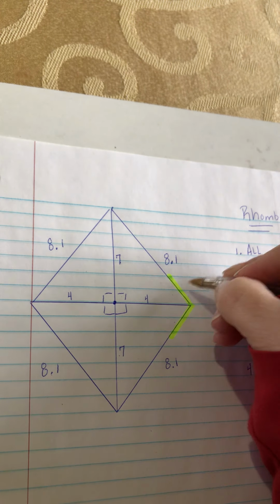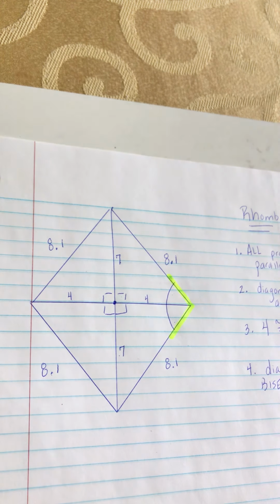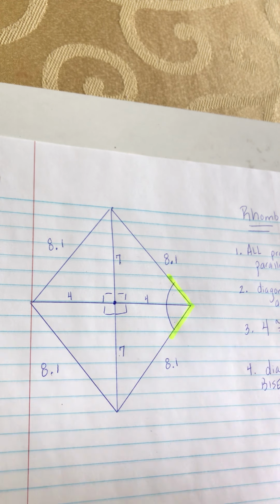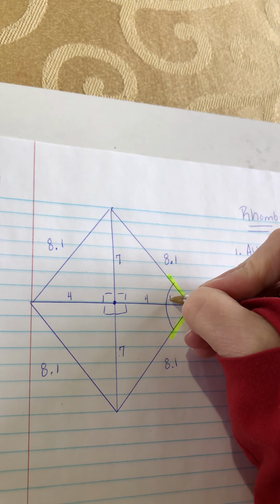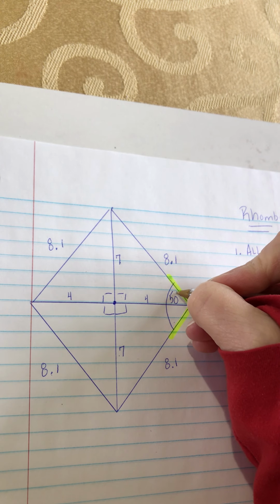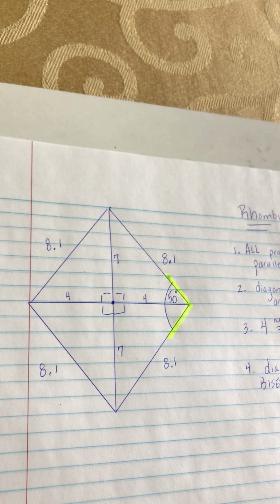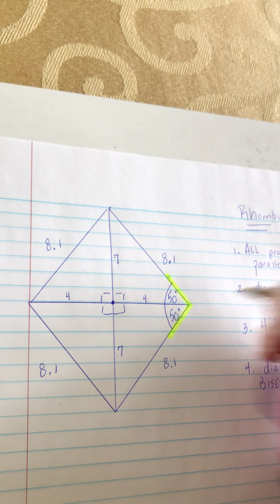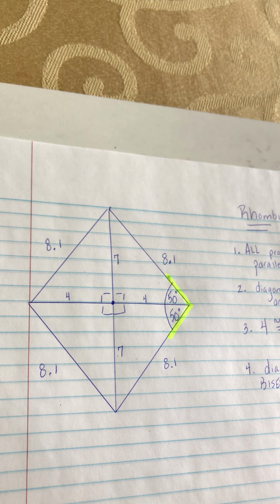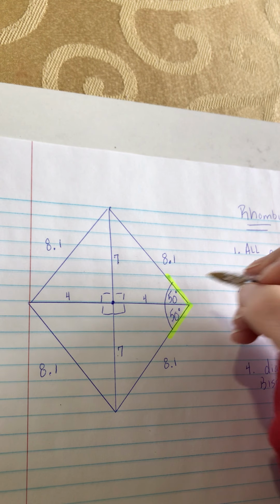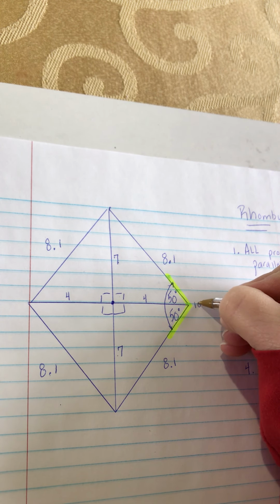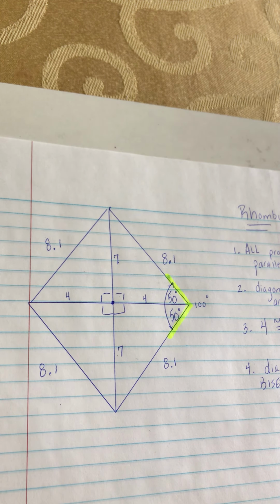So big angle, bisected, 2 small equal angles. For the sense of our little diagram here, I'm going to say that's 50 degrees. That means this would also be 50 degrees. The entire angle, therefore, and I'm going to write it on the outside edge here, is 100 degrees.